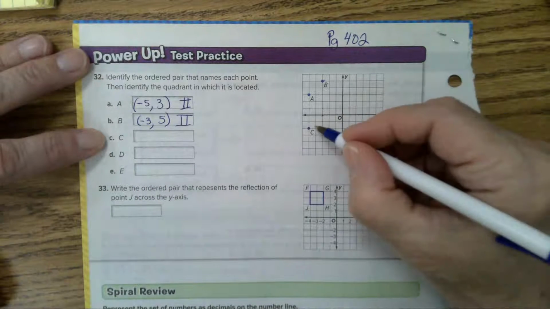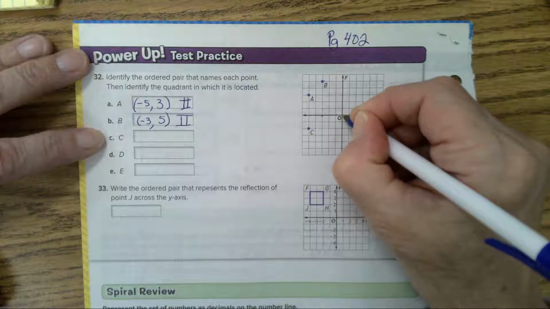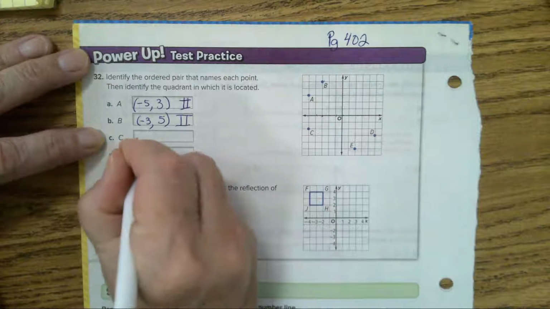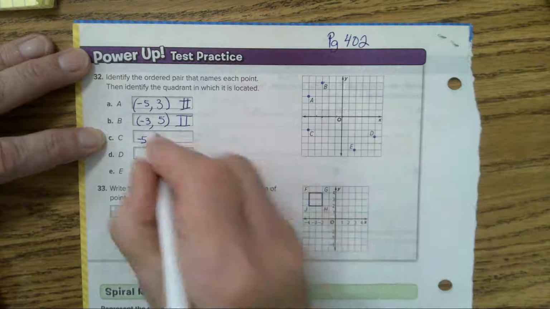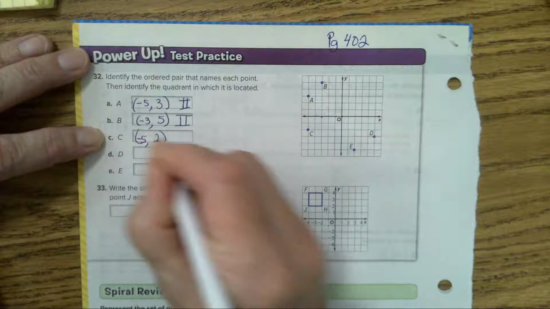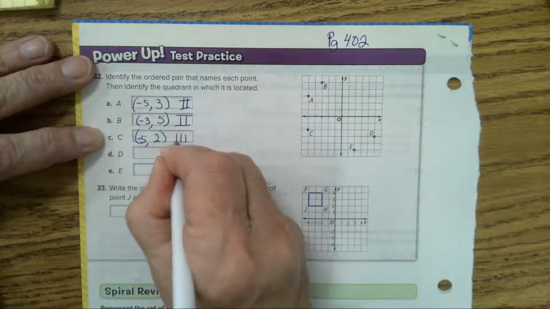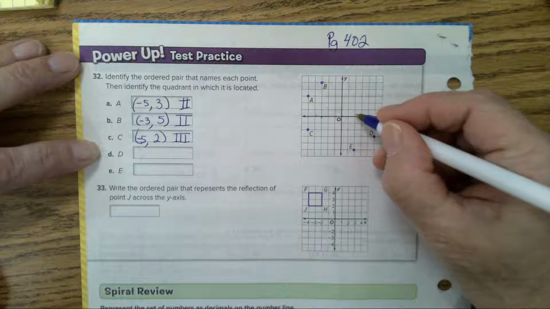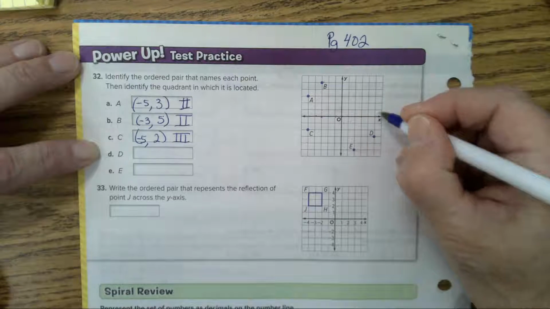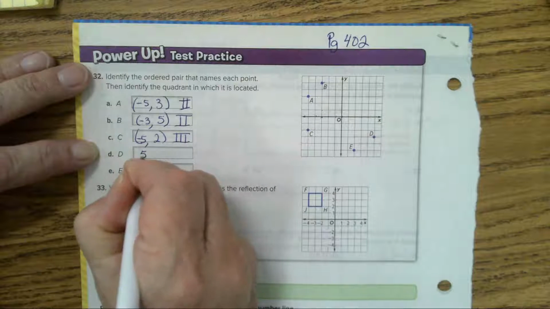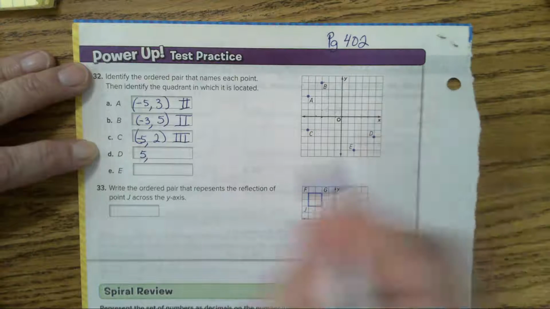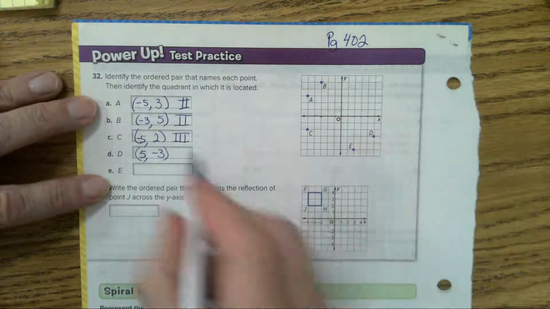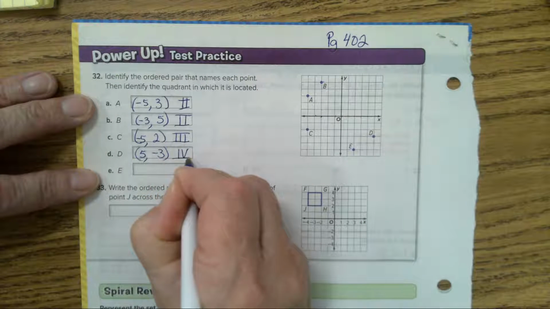C, there is C. Start at the origin. I'm going to go left 1, 2, 3, 4, 5, negative 5, and then we're going to go down. Class, what quadrant is that in? That's right. For D, we go right, so it's positive. 1, 2, 3, 4, 5. And down, 1, 2, 3. Down is negative. And class, which quadrant is that? 4. And the Roman numeral for 4 is IV.